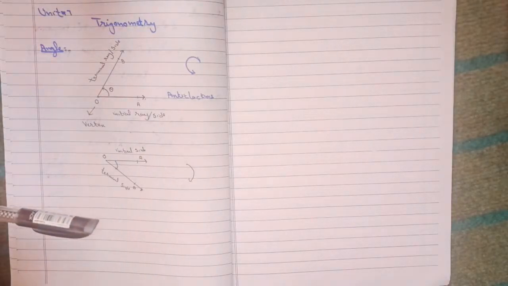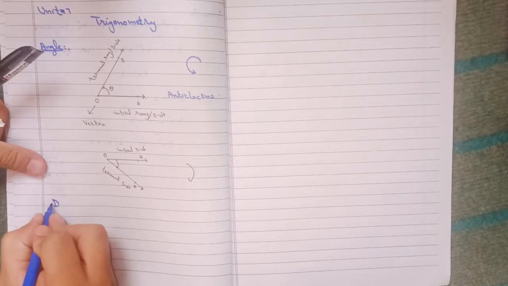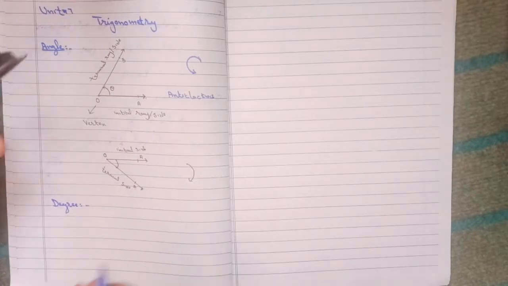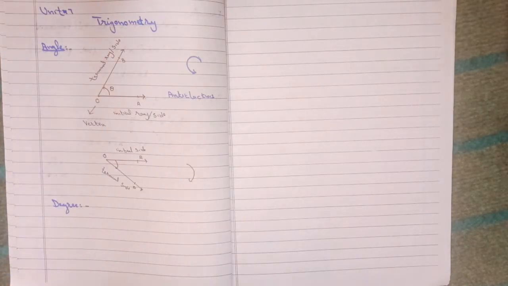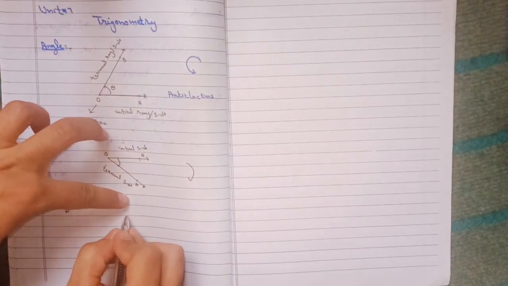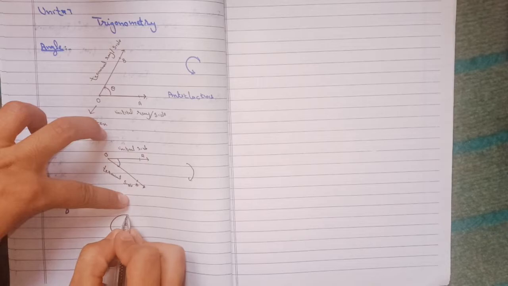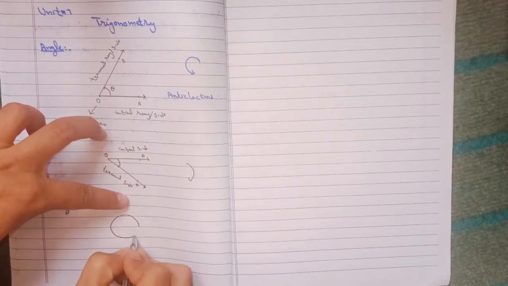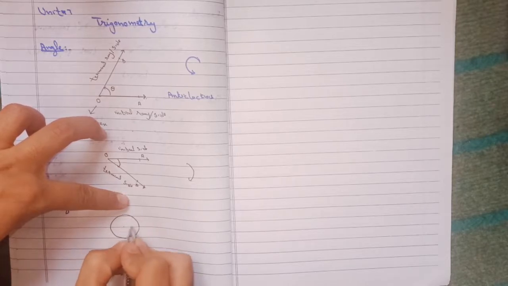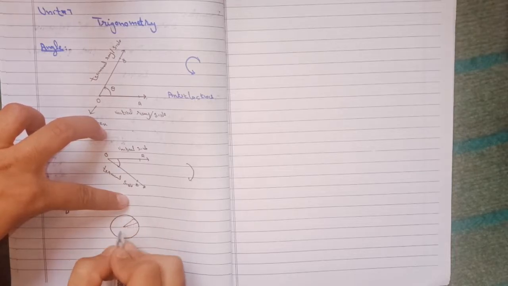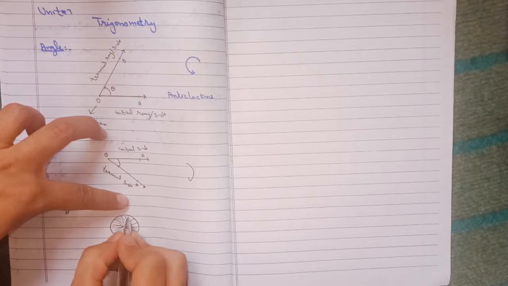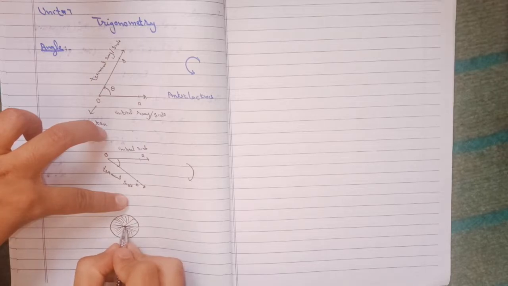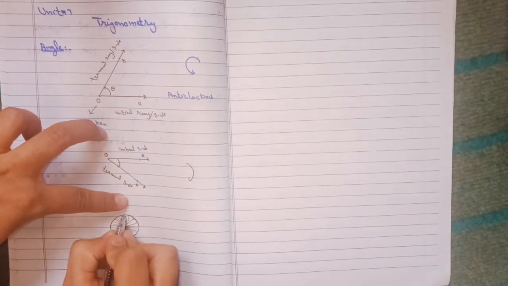What is degree? We divide the circumference of a circle into 360 equal arcs. The next definition, degree. We divide the circumference of a circle into 360 equal parts. I do not have a compass so far, so let me draw it by hand. A circle is divided into 360 small arcs. You may say this is a radius, this is another radius. So these small arcs, they are 360 arcs. I just want to show you that these 360 arcs form a complete circle.